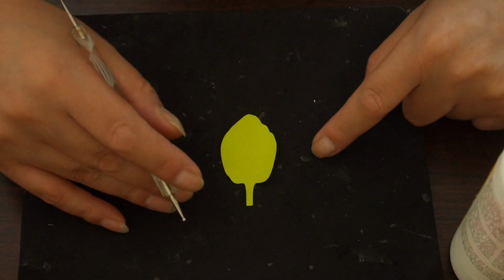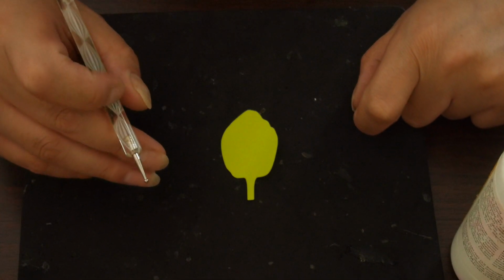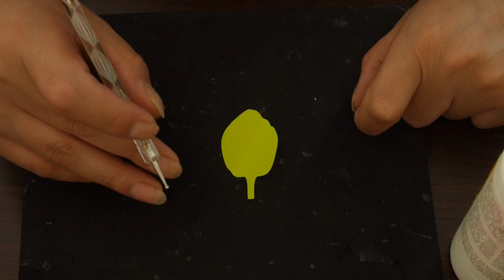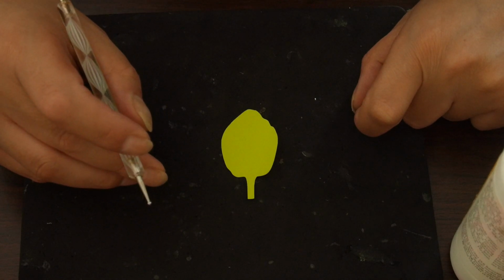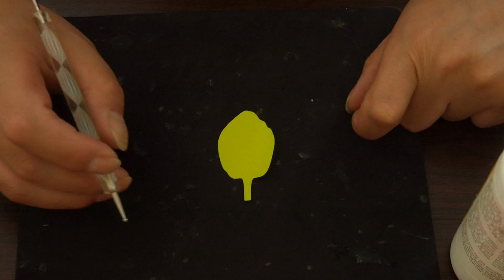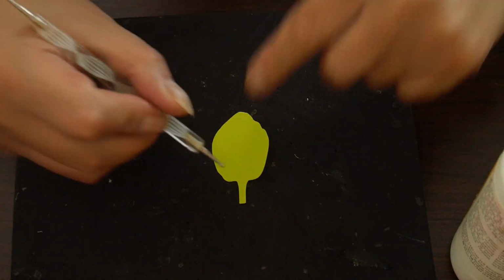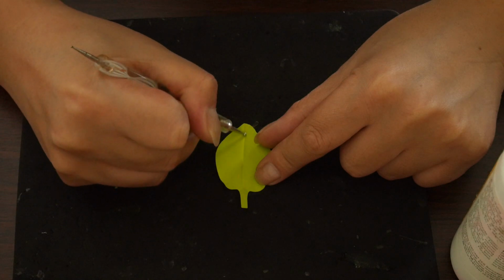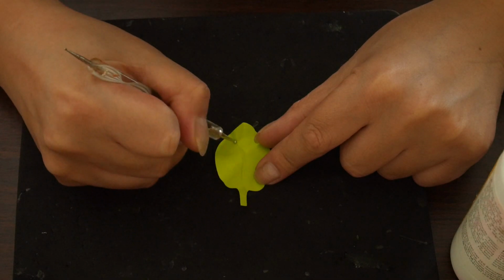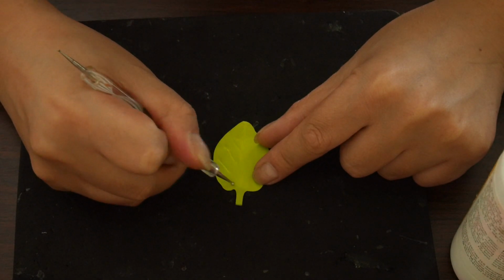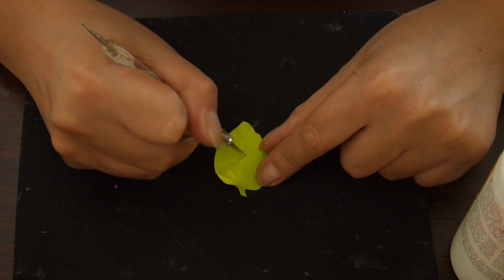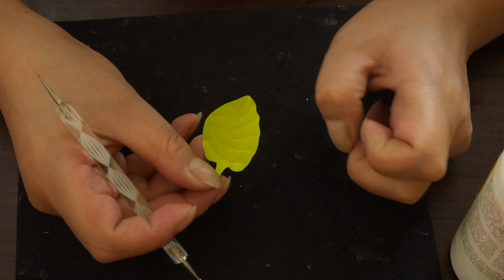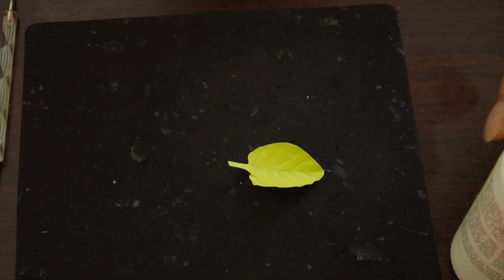For Silhouette users, I've used copy paper settings. Pressure is 10, speed is 6, and I did double cut, although it's not necessary. So I'm just gonna emboss, again, create veins. I'm creating a fishbone, just fishbone, like fish. That's it, nothing too fancy.